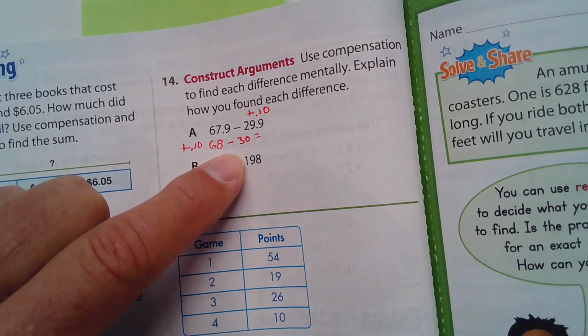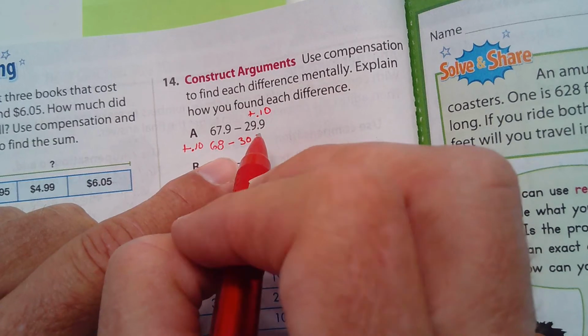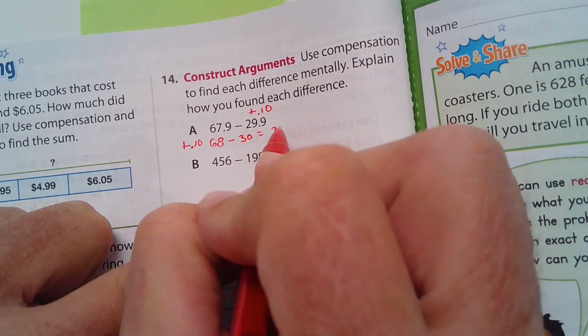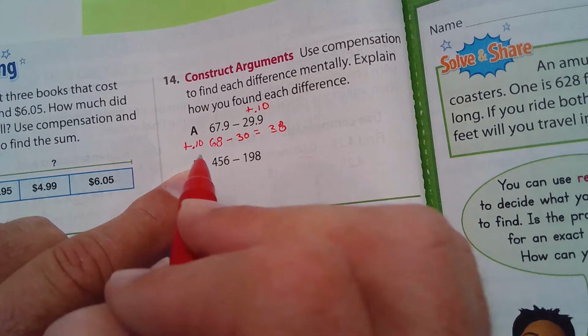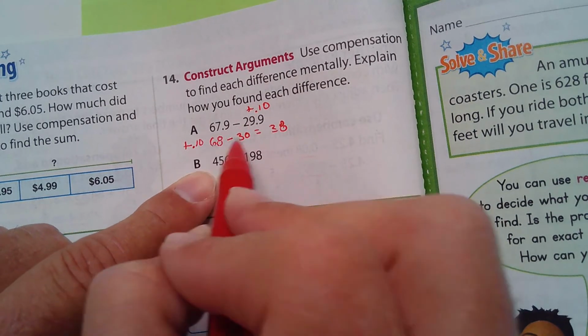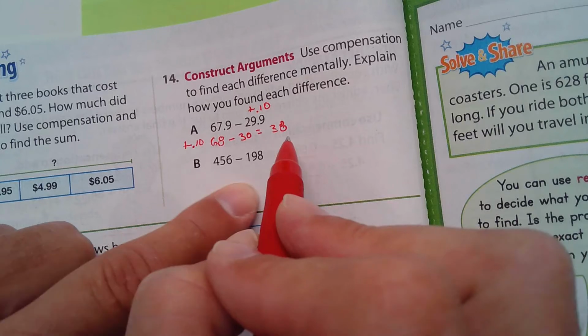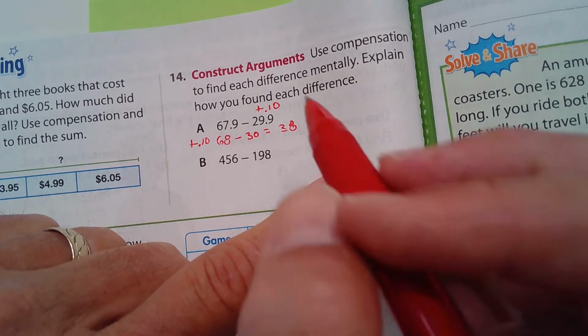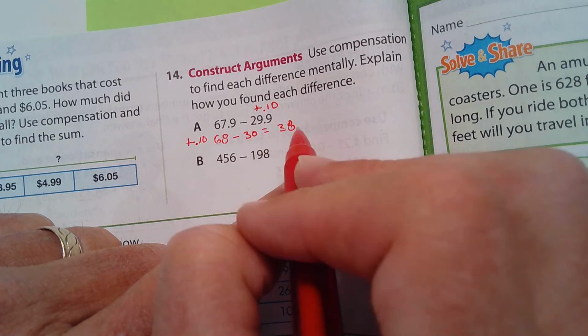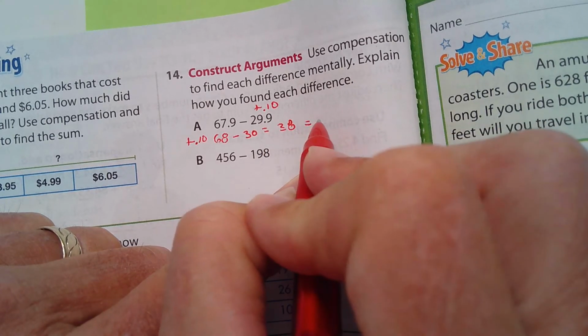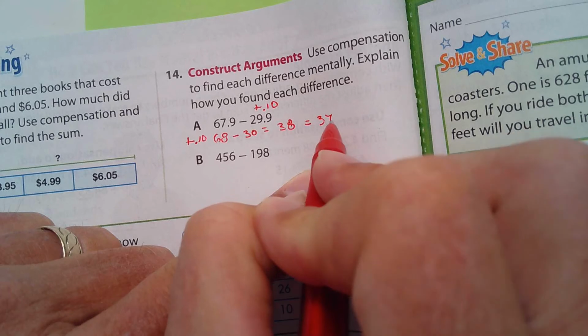68 subtracting 30, what's that going to be? It's going to be 38. All right? But are we done? No. Because remember, we added 10 each, so now we're going to subtract 10. So what's $38, if we're talking about dollars here, subtracting 20 cents. That's going to equal $37.80.